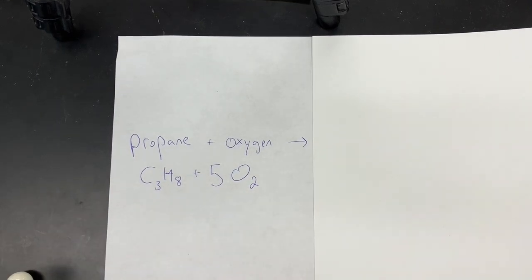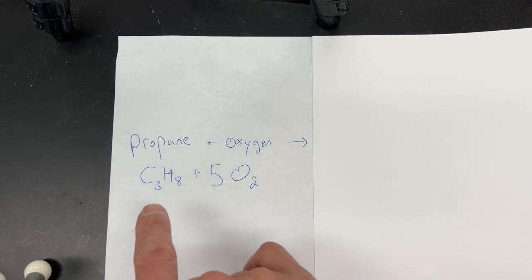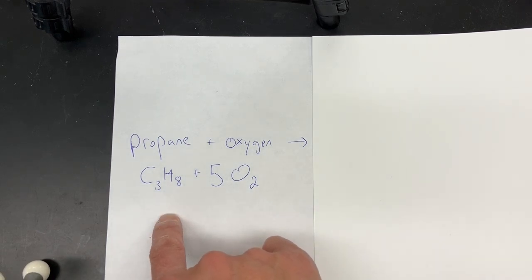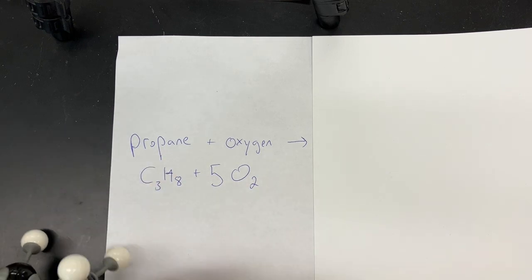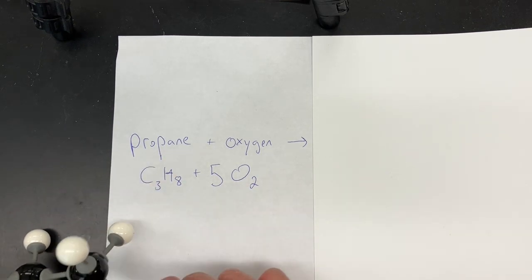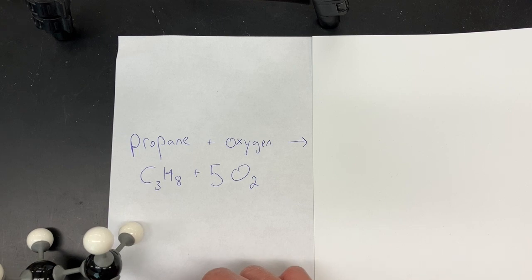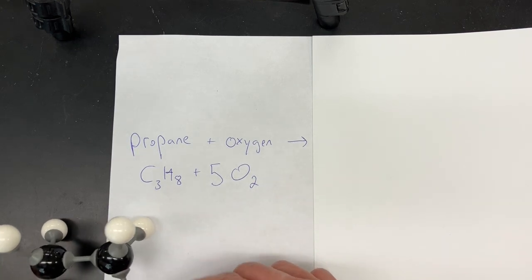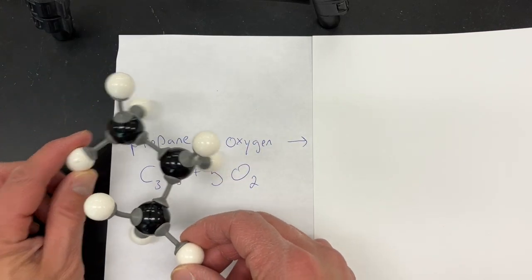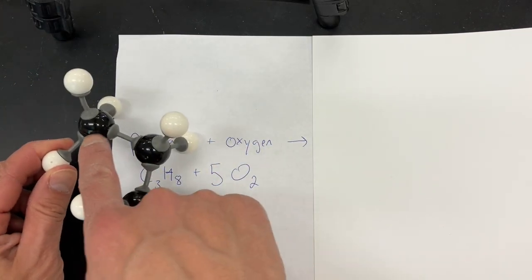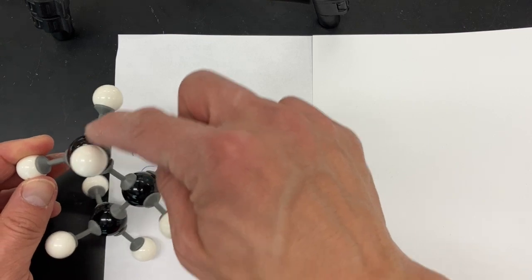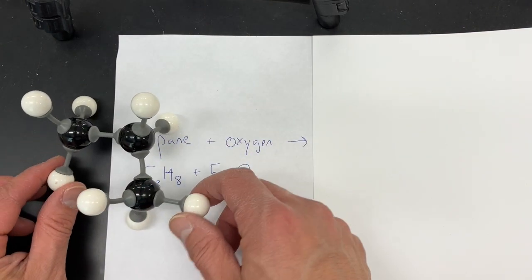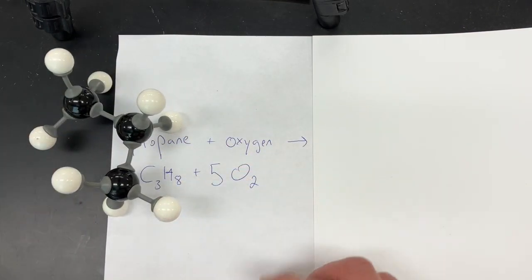In this video, we're going to look at what happens during a chemical reaction, particularly combustion. We're going to look at propane. Propane is what we use in our grills and different types of, it's a gas. You can light it on fire, and it looks like this. So this is propane, C3H8, 3 carbons, and these are hydrogens. We have 8 hydrogens. So they're all stuck together.